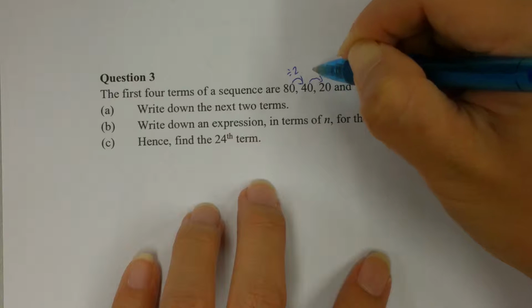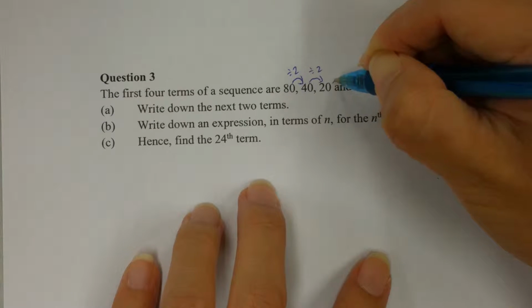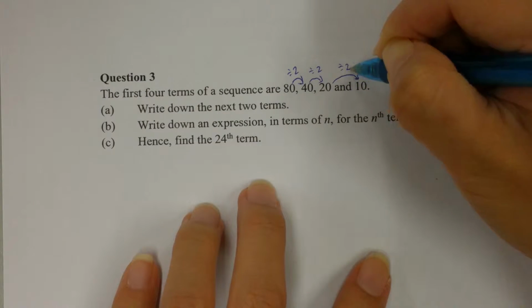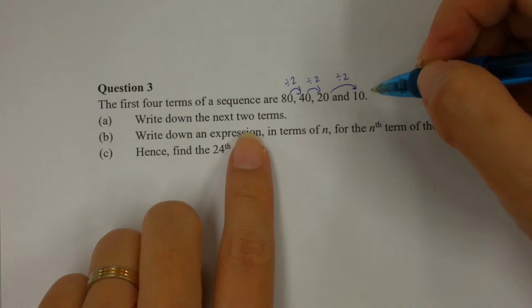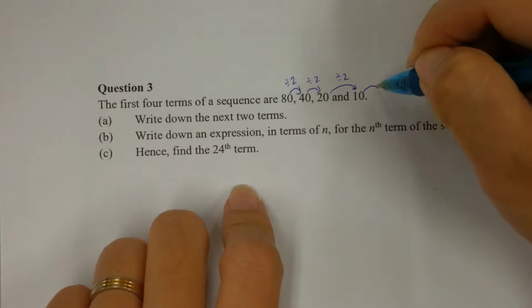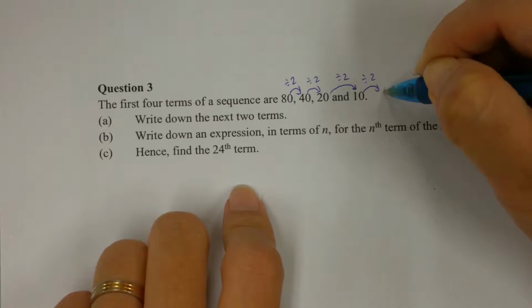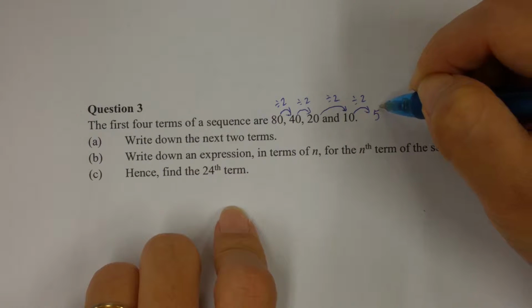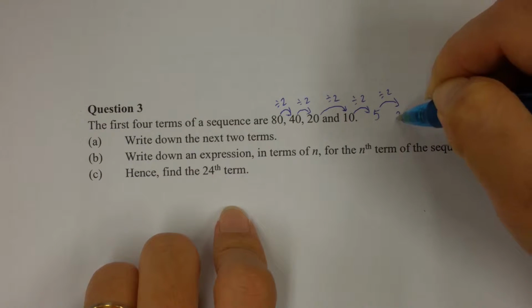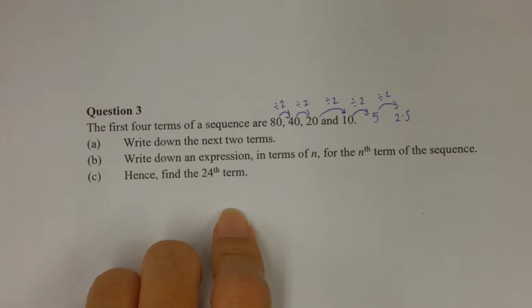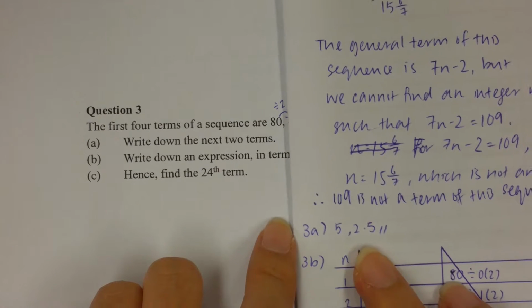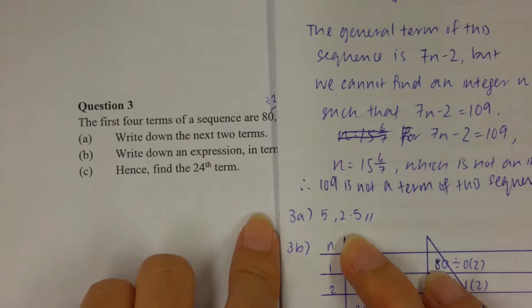Then 40 to 20, you need to divide by 2 again. 20 to 10, you need to divide by 2. So in order to get the next two terms, you need to use 10 divided by 2, which you get 5, and then 5 divided by 2 again, which you get 2.5. Okay, therefore the answer for A will be 5 and 2.5.